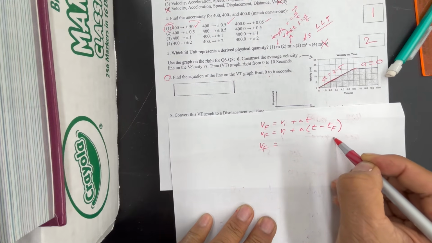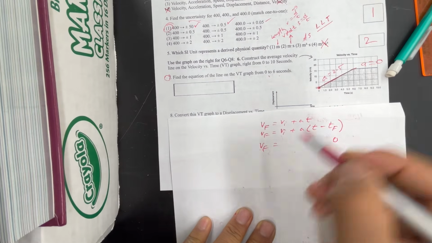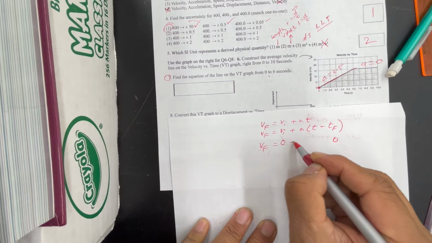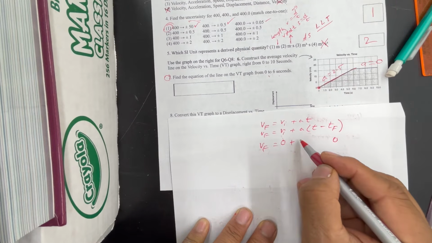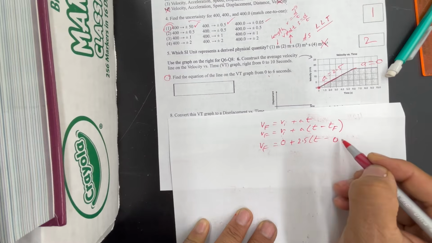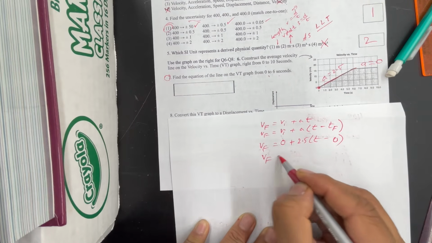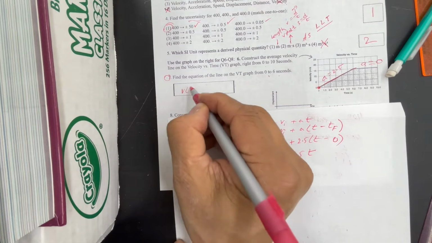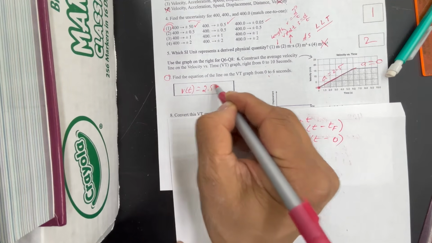At when the time is 0, velocity is 0. That's the easiest, I think. Plus acceleration is 2.5, so 2.5 t minus 0. So VF is equal to 2.5 t. That's very easy. V of t is equal to 2.5 t.